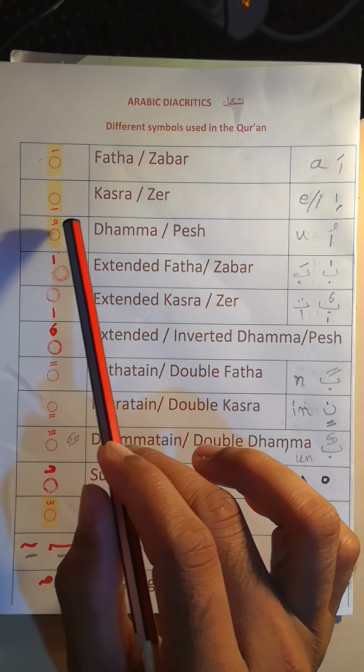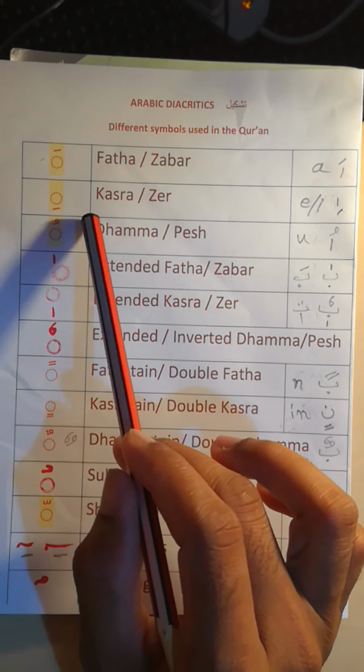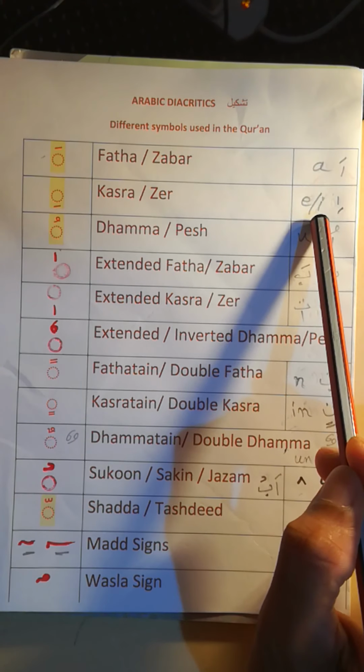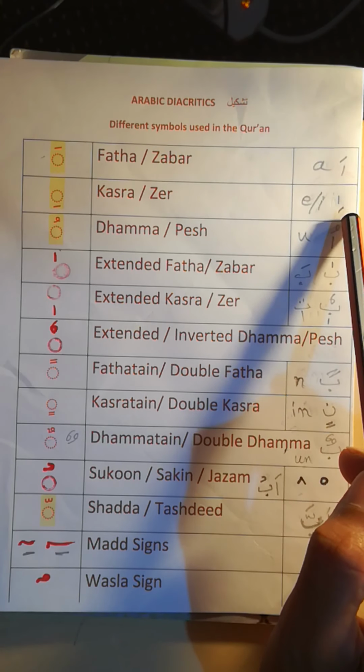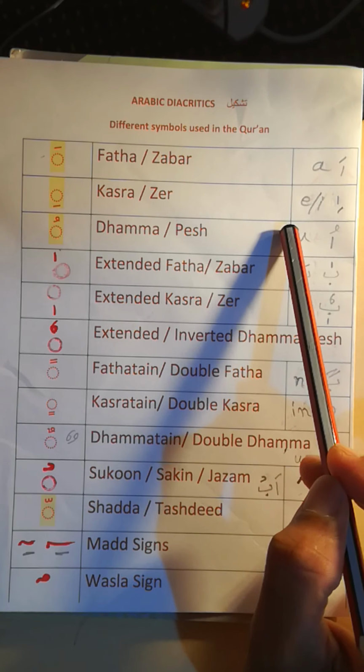Next one, Kasra. Kasra is also called Zer. Kasra you will always see at the bottom of the letter. Kasra makes an E or I sound. So Alif Kasra, E. Ba Kasra, Bi. Ta Kasra, Ti. Short sound.